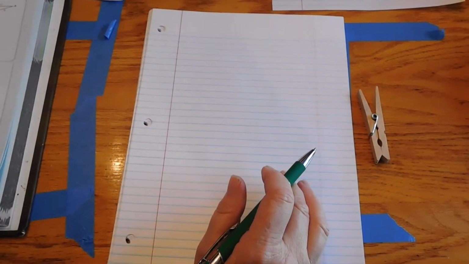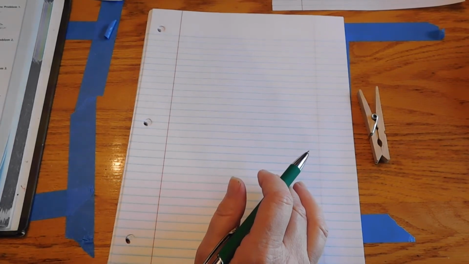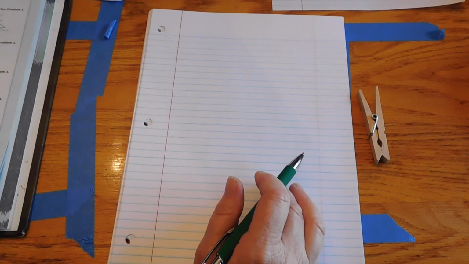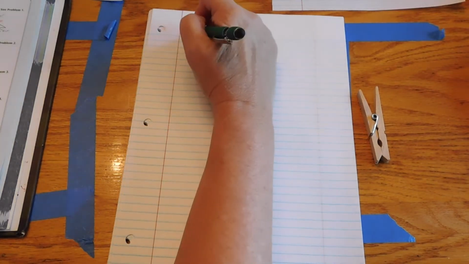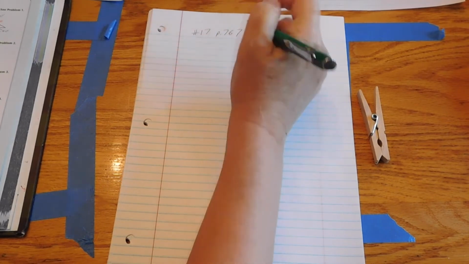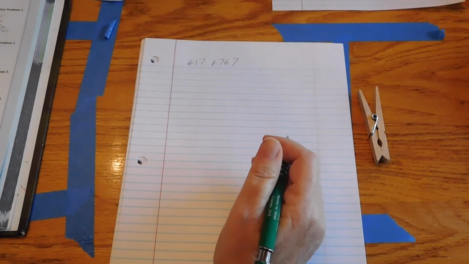That was probably the hardest one in this section. Okay. We're going to use the concept of the converse to do problem 17. So we're looking at problem number 17 on page 767. So everybody go to that page.